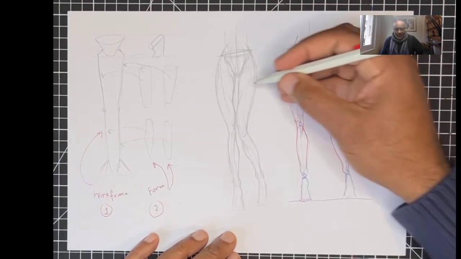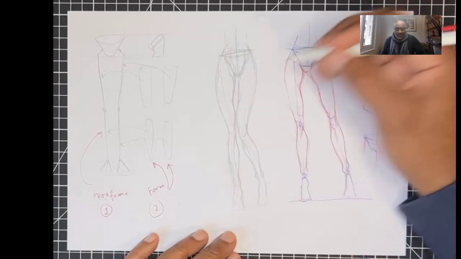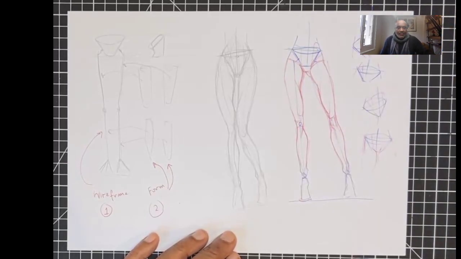So yeah, you have to curve this here. You have to take this in here, because when you look at the muscle anatomy, if I was to, let's add it in green here.